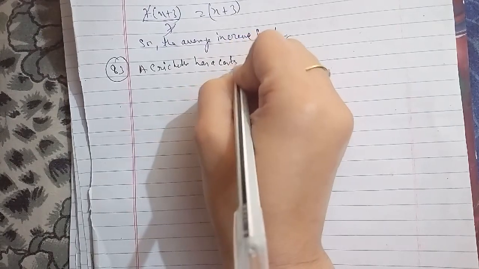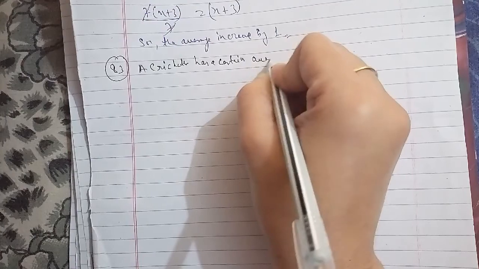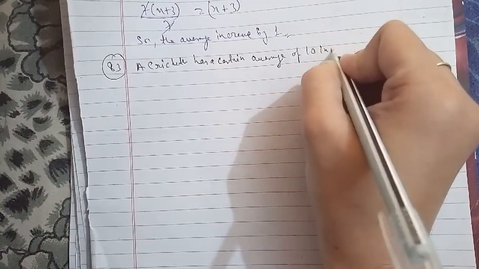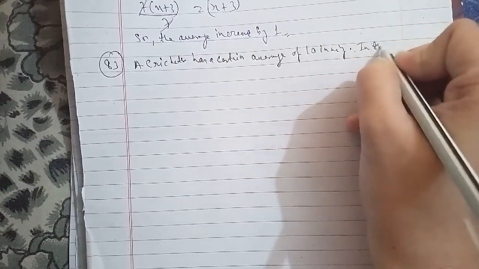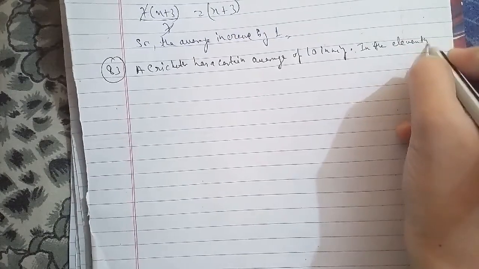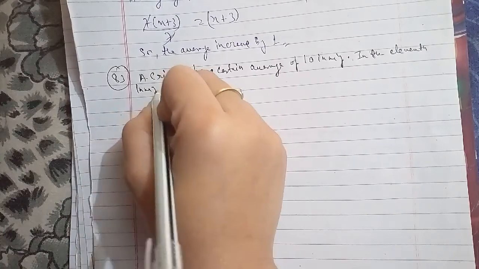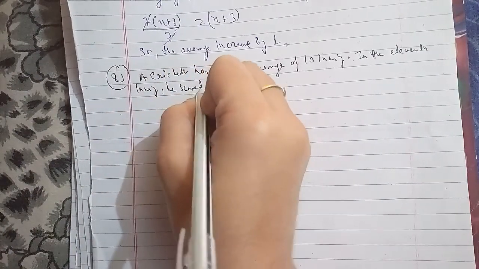In the 11th inning he scored 108 runs, thereby increasing his average by 6 runs.